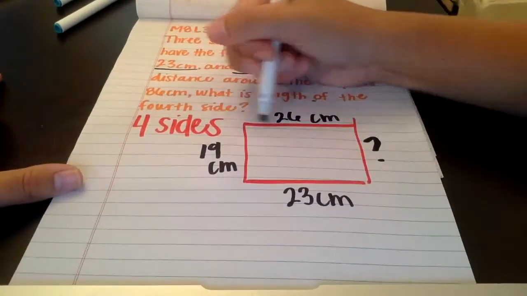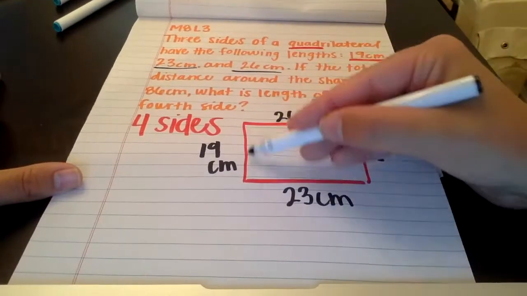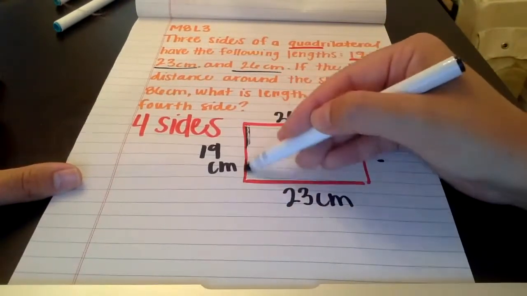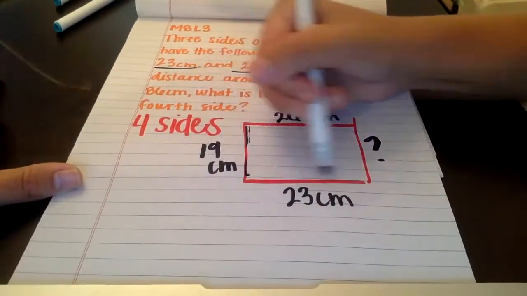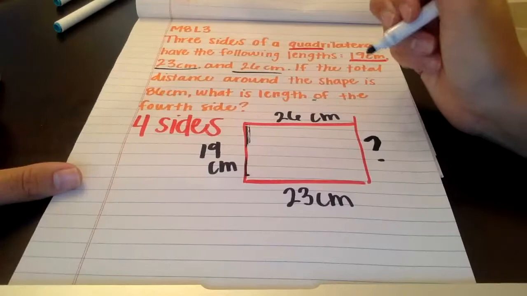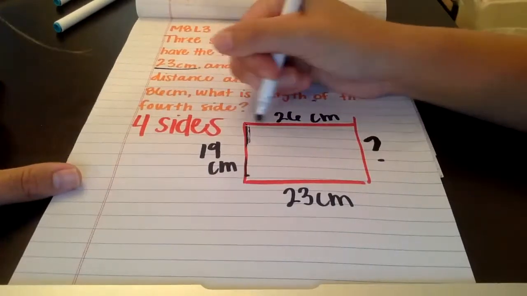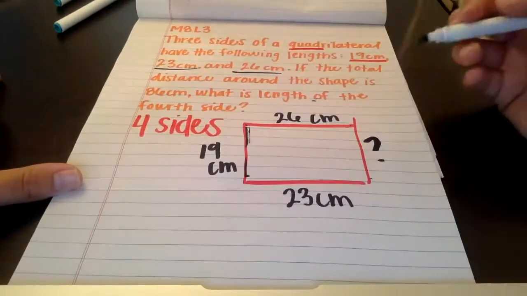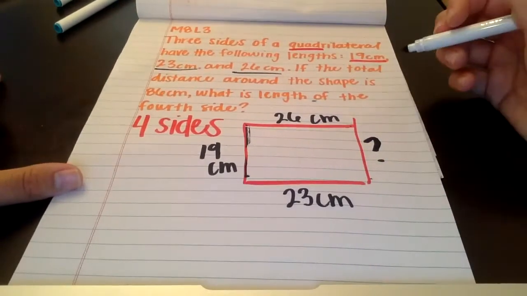Now, I know it looks in this shape like it is equal. So normally in a rectangle, this would be equal to this. This side would be equal to this side. But I just drew a random quadrilateral, so we're pretending like this side is longer than this one, and these wouldn't be equal either. So keep that in mind.